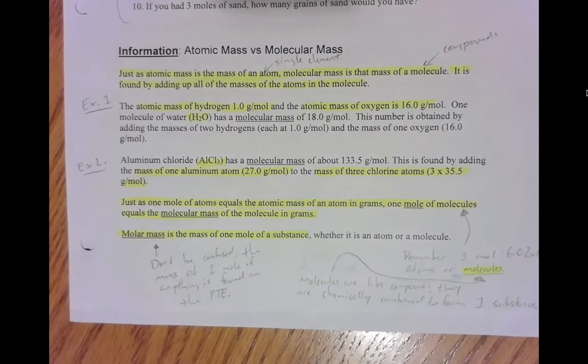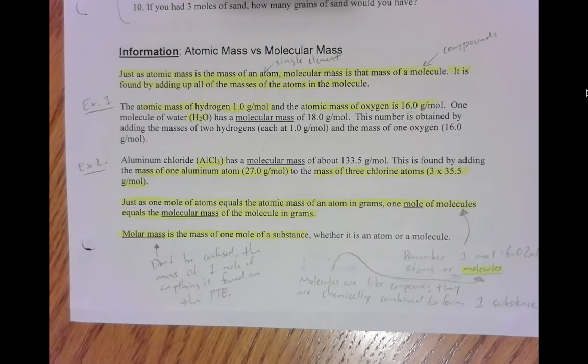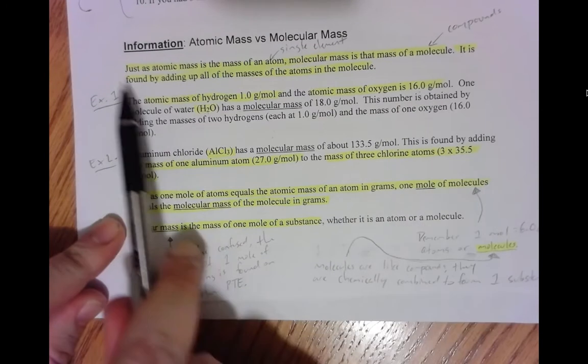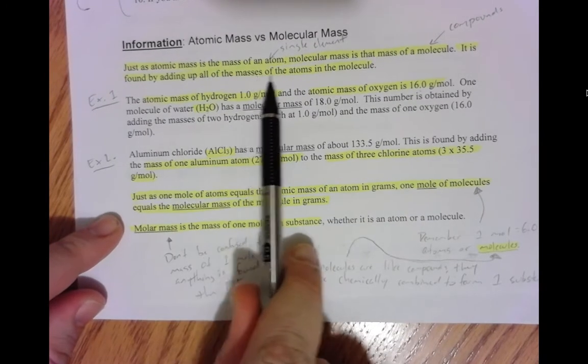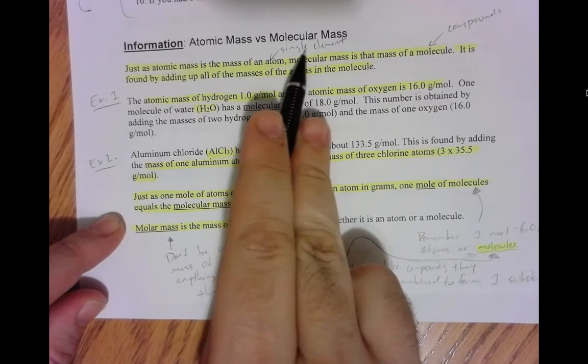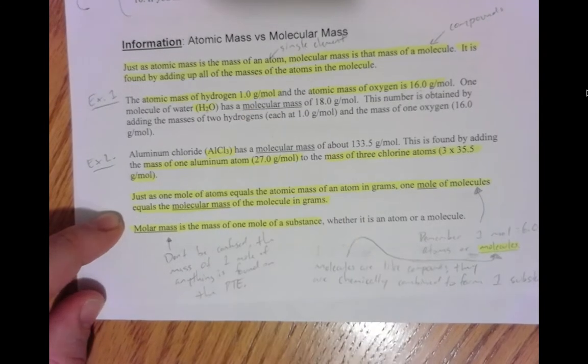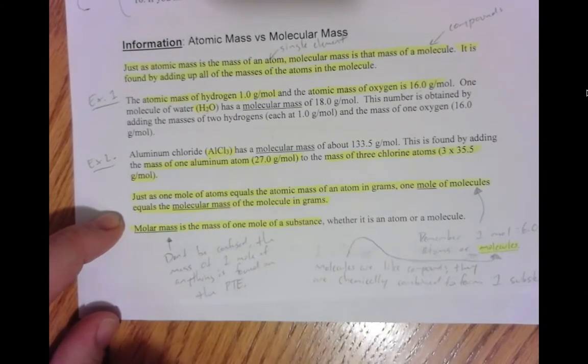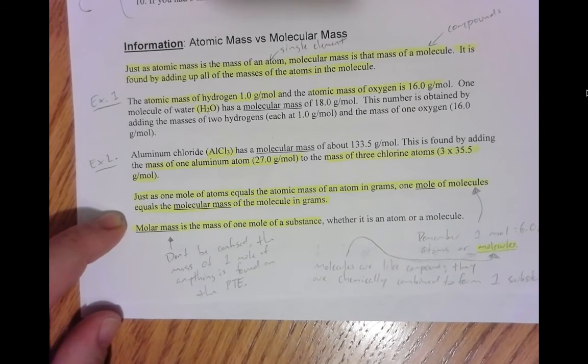It's whenever you have your elements chemically combined that we're trying to find the mass of a molecule. To solve for the mass of the molecule, all you do is add up the masses of the atoms. Remember, the atoms are the single elements found on the periodic table. When you are doing these, you are allowed to round the masses on your periodic table to the nearest whole number to make the math a little bit easier.